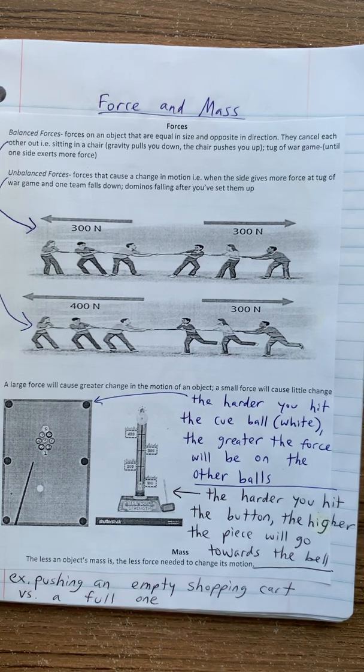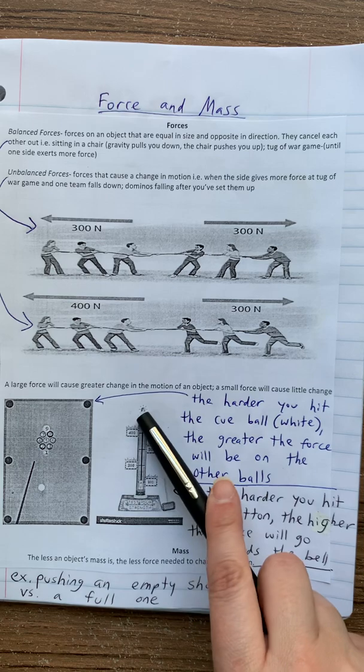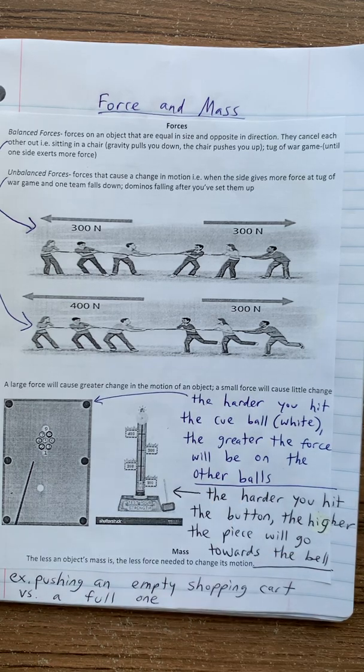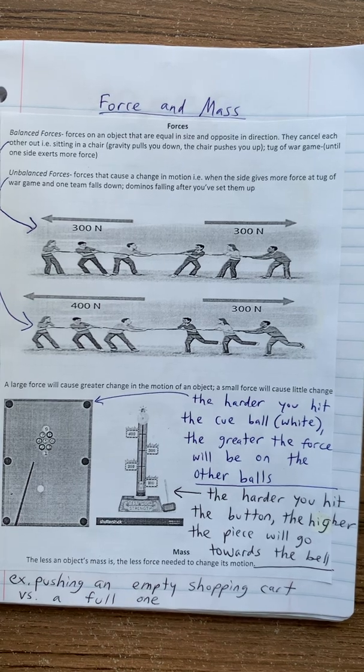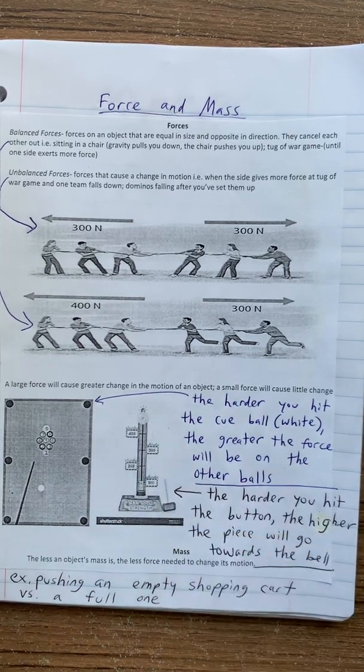So in your book pages that you read, I know it talked about an adult and a child hitting it. And it said the adult hit it and it hit the bell. When the child did it, it didn't hit the bell. Well, that's because the child wasn't using as much force, so it didn't make its way all the way to the bell.